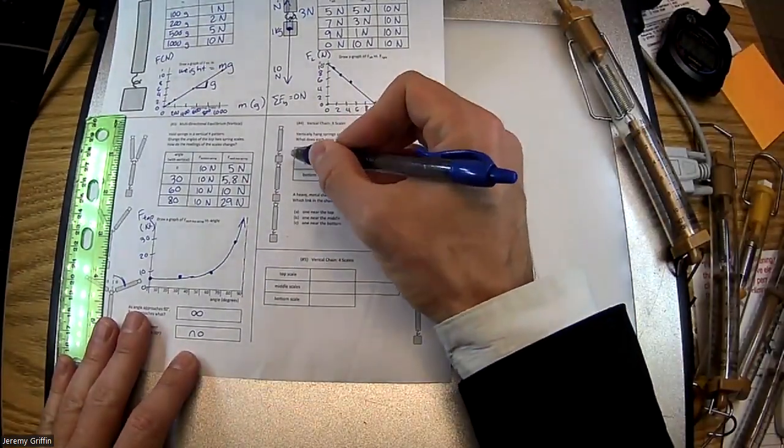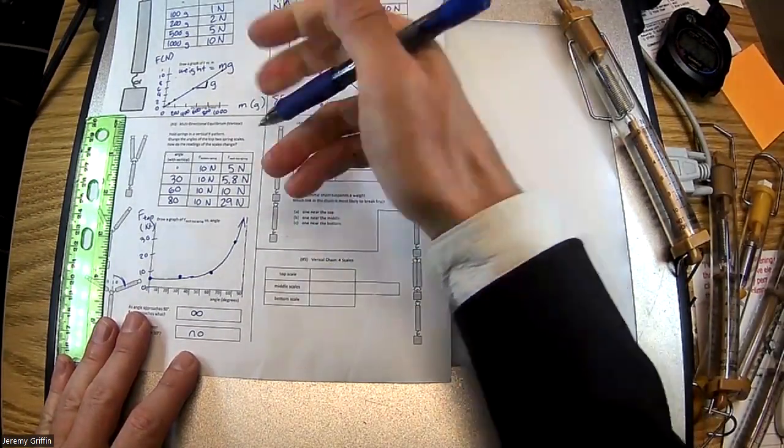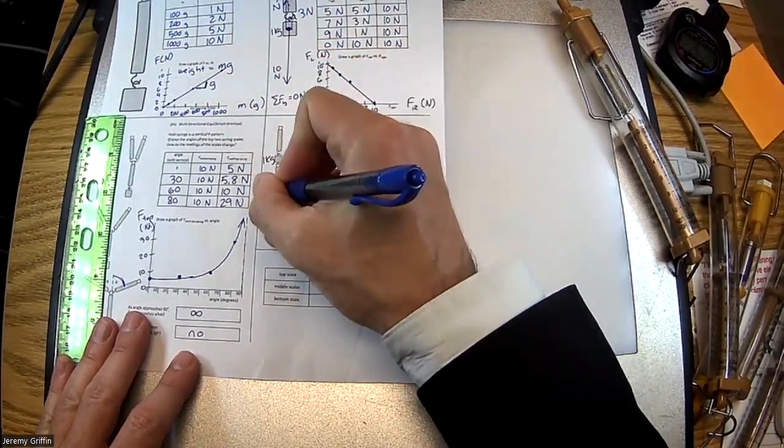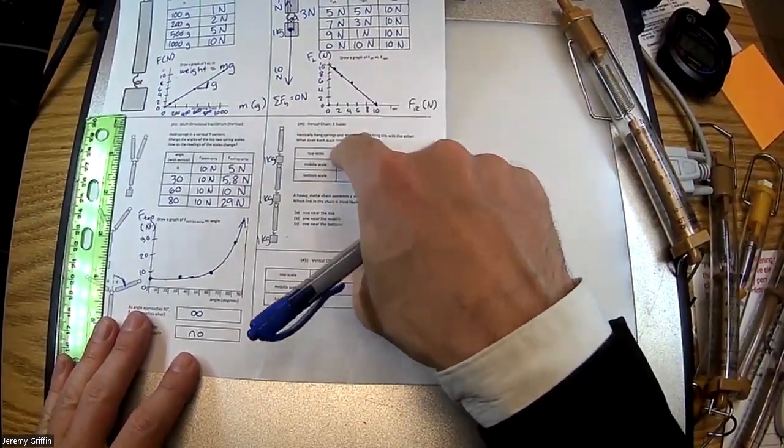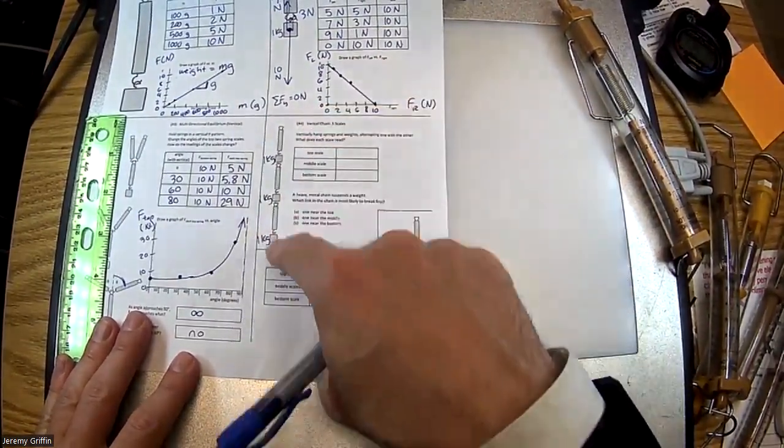Got scale, weight, scale, weight, scale, weight. I'm going to just make up some numbers again. 1 kilogram, 1 kilogram, 1 kilogram. You may use different weights, that's fine. Okay. Now, what does my top scale read? How much total weight is it holding?